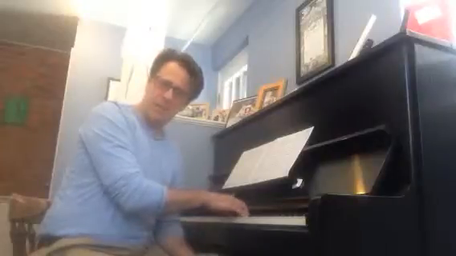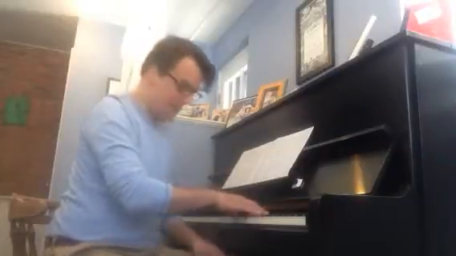The inversions of that F7. That's root position, first inversion, second inversion, third inversion, etc., etc.